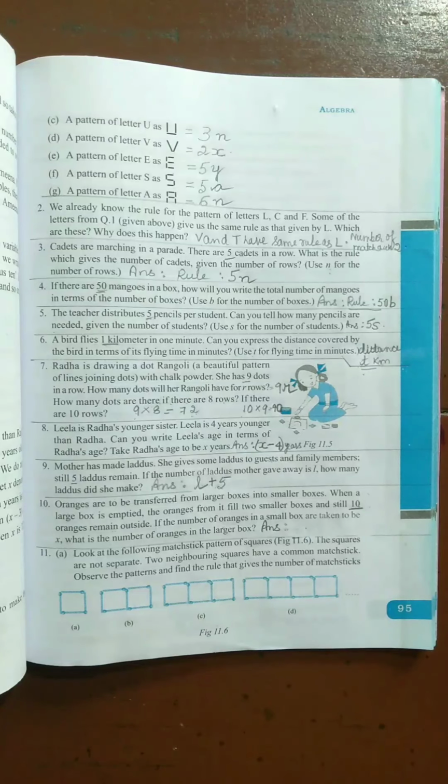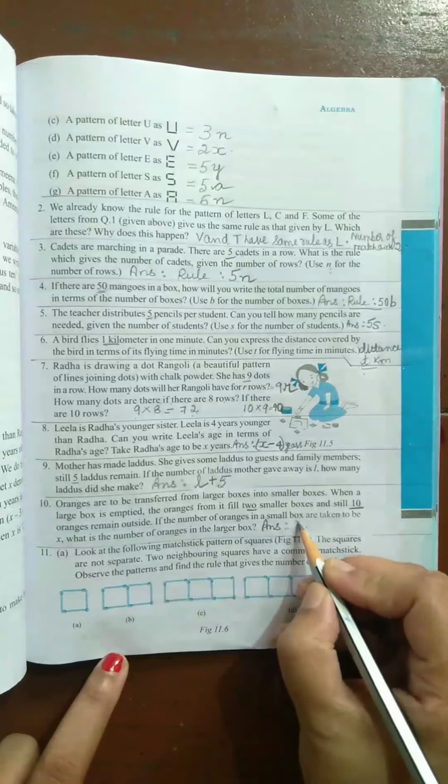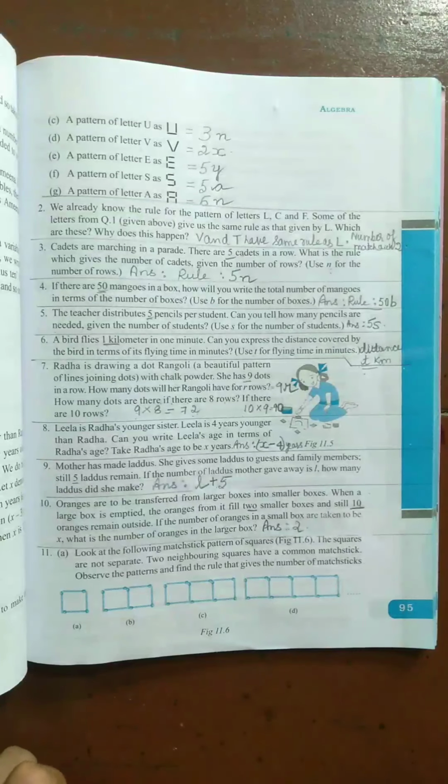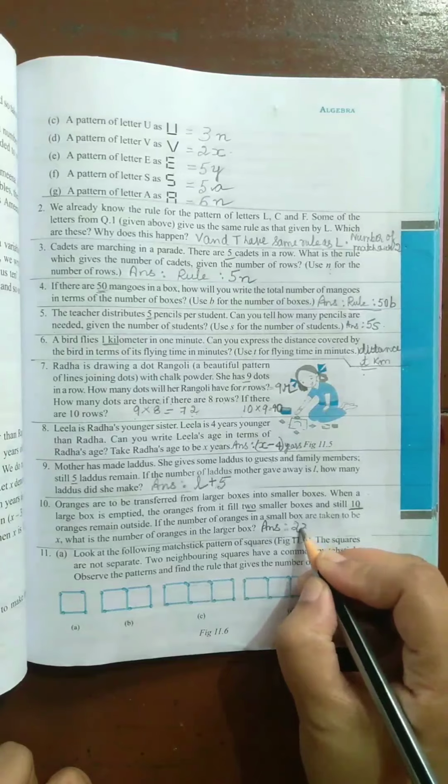The number of oranges transferred to a smaller box is equal to x. Then, the number of smaller boxes is equal to 2, so let us write first the numerical value 2. From the single larger box, 2 smaller boxes get filled with x oranges each. Therefore, let us write 2x. Okay, 2 smaller boxes, each filled with x oranges, can be written as 2x.